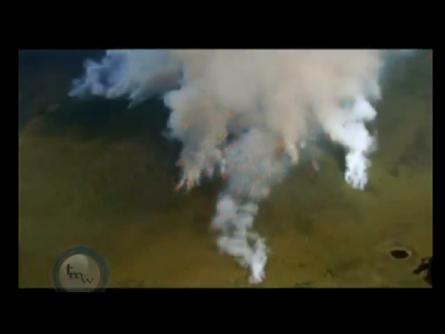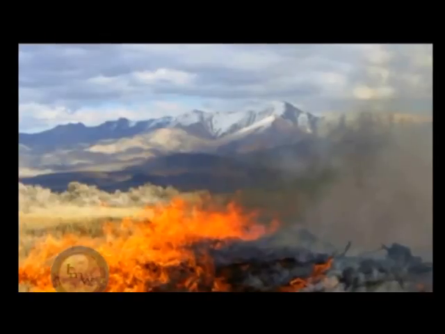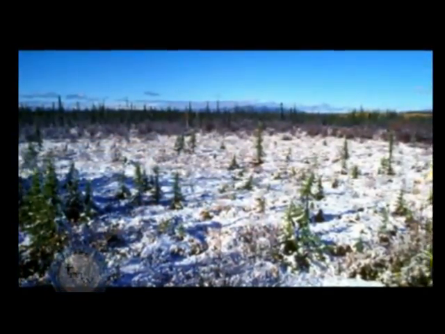In the Arctic and in high latitude ecosystems, the particles that are emitted by fires can be transported by winds where there's a lot of ice. When these particles deposit on the surface, they cause darkening of the snow, and that contributes to their melting.